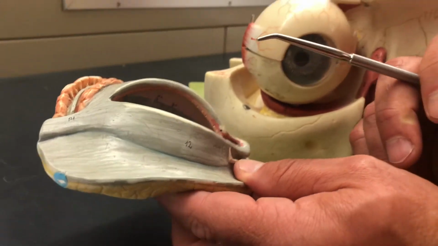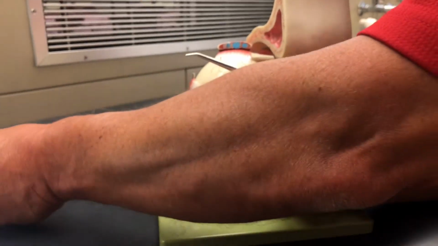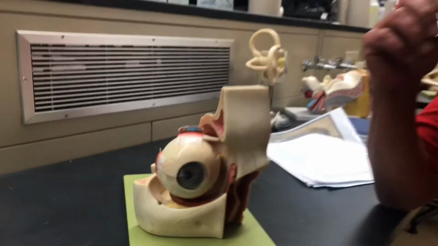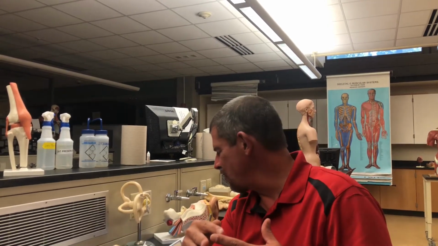So as we move in, there are three layers to the eye. The first one being the fibrous tunic. The next layer in would be the vascular tunic. And the innermost layer would be the nervous tunic. And again, inside each layer, there are specific structures that you need to know.